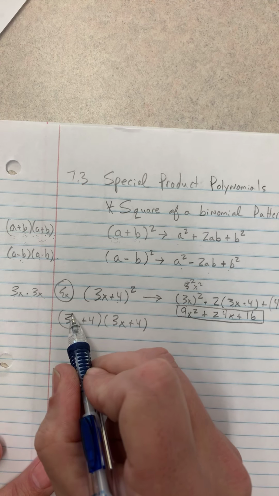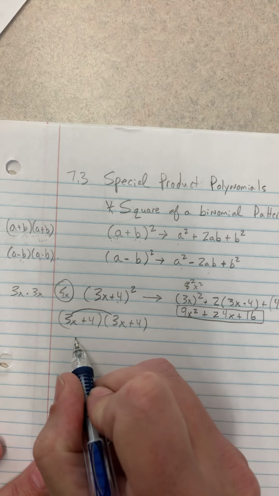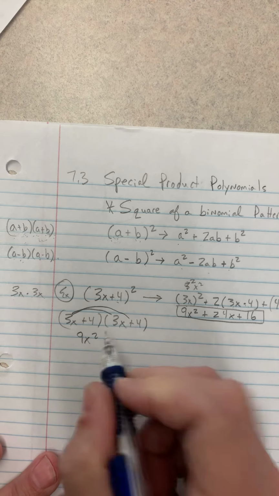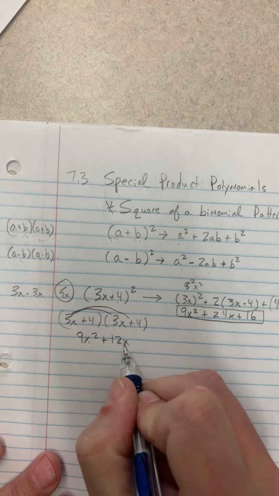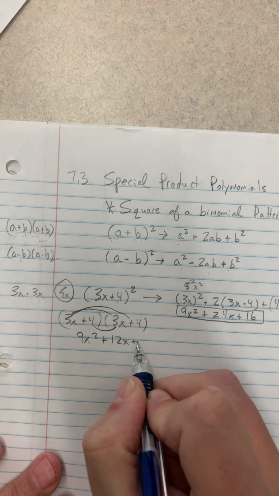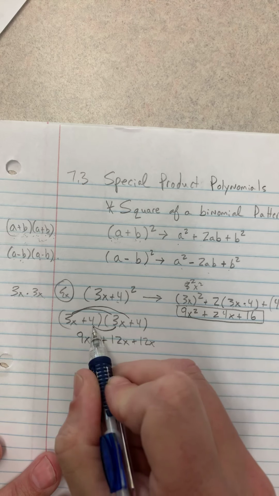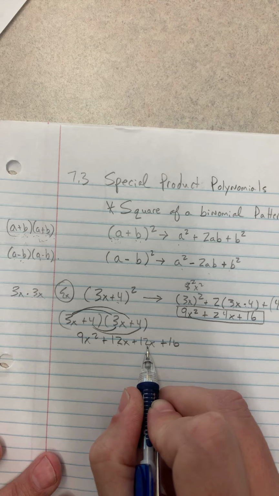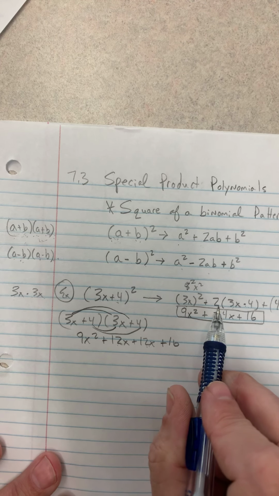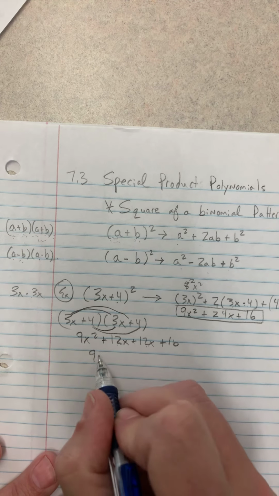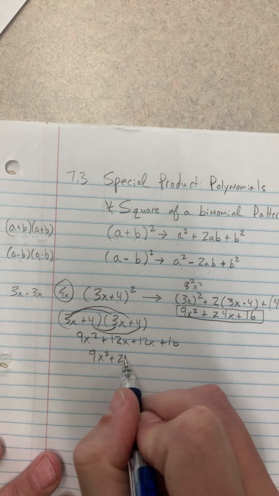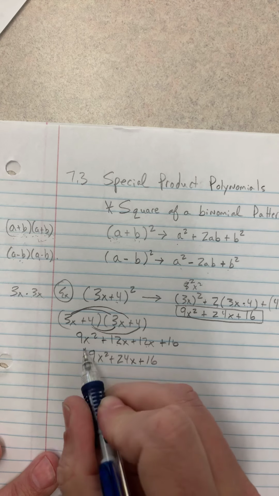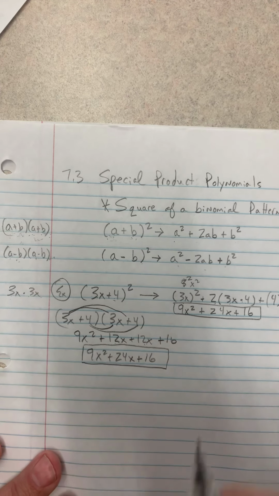If I FOIL 3x times 3x, 9x squared. 3x times 4 plus 12x. 4 times 3x plus 12x. 4 times 4 plus 16. Again, these are going to be the same. That's why we double it. And I still get 9x squared plus 24x plus 16, and I got it.